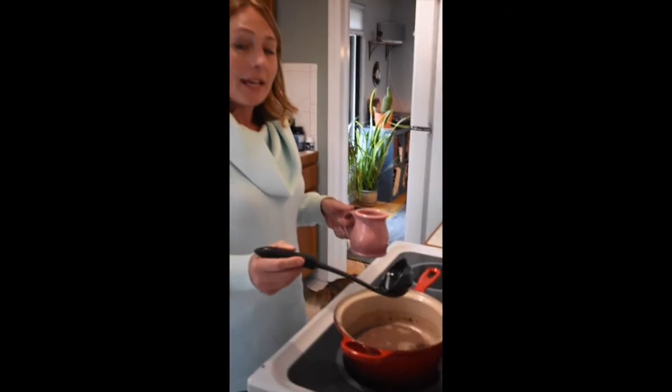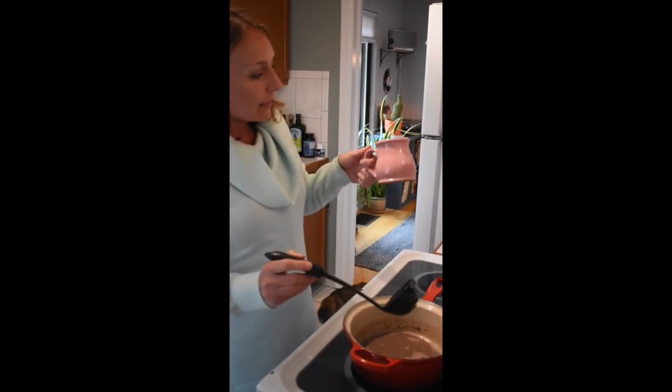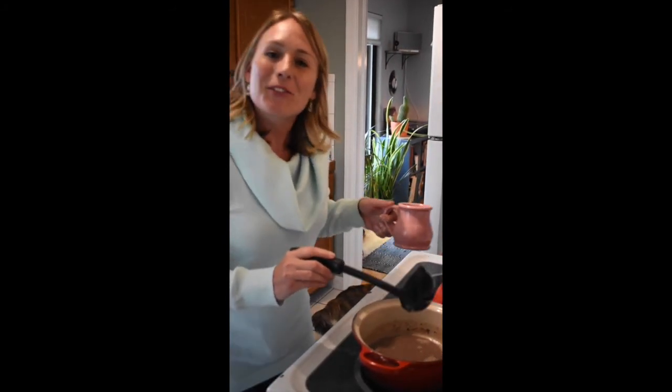Final piso. Get a cucharon, a large spoon, and a taza, and serve your chocolate. Disfruta! Enjoy!